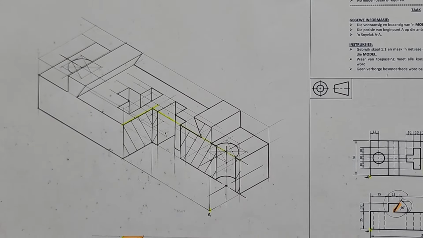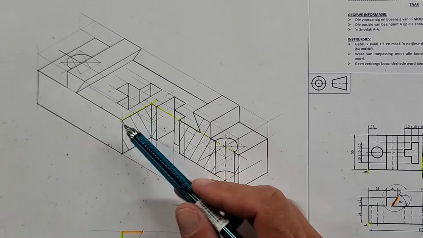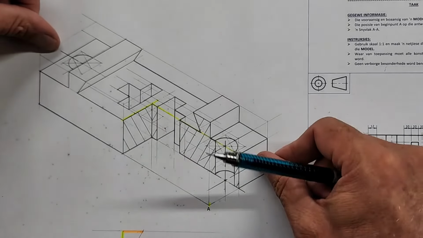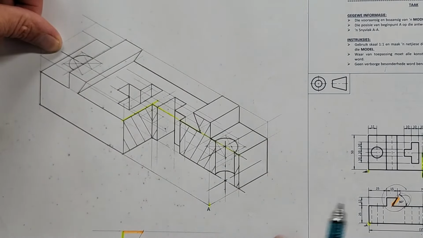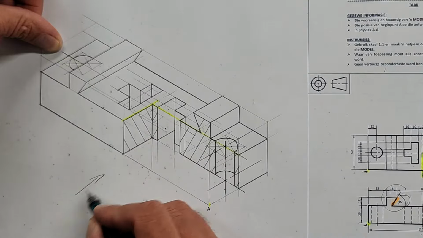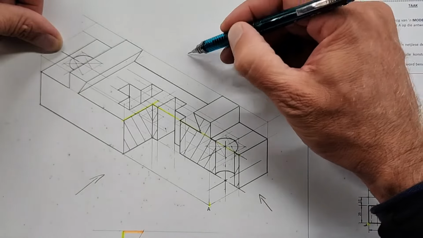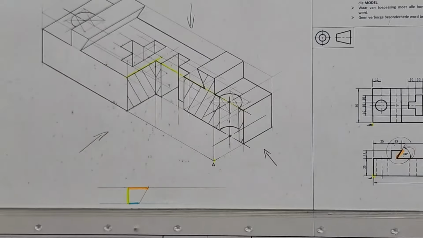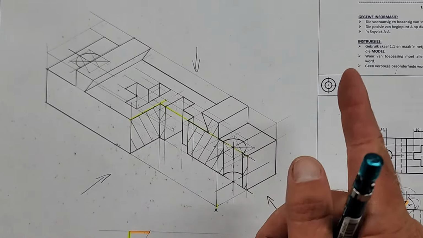All right, that is 5.2 for you. For the first time, we're introduced to a sectional isometric drawing. This is not a full section. They haven't asked us to take away the full front part here. If we had to label these views, that would have been front, that would have been right, and that would have been our top view. All right, and we did use an auxiliary view in this drawing. Thank you for watching. Now it's your turn.